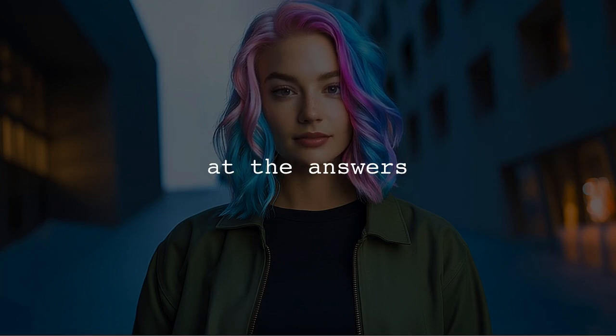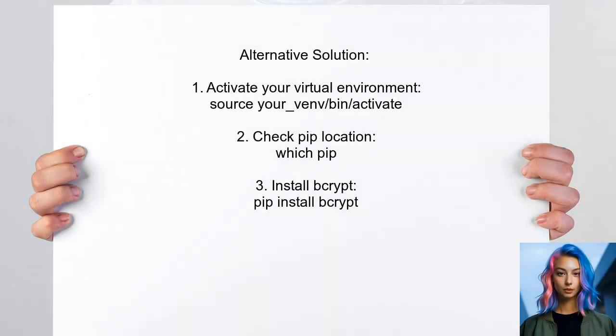Now let's look at the answers provided by other users. One alternative solution is to ensure that bcrypt is installed within your virtual environment. First, activate your virtual environment by sourcing the setup file. Then, check if pip is pointing to the correct location by using the command which pip. Finally, install bcrypt using pip.